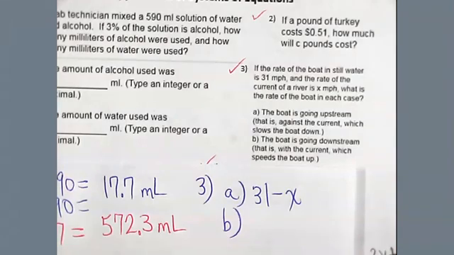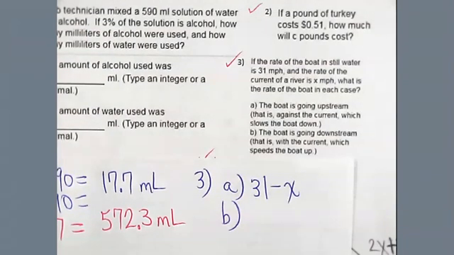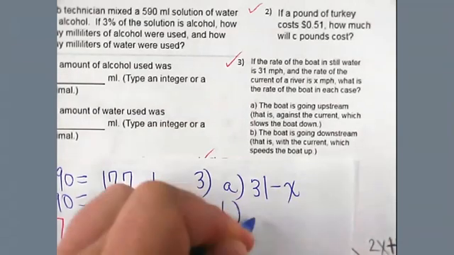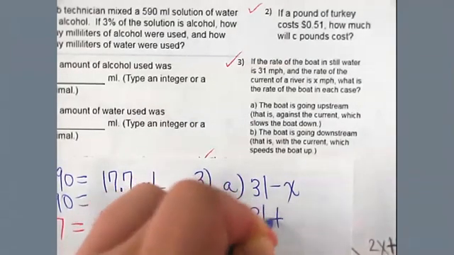Part B, the boat is going downstream, that is with the current. So if you're going downhill or downstream, you know that you're gaining speed. You're going with the current. So gaining speed means addition.